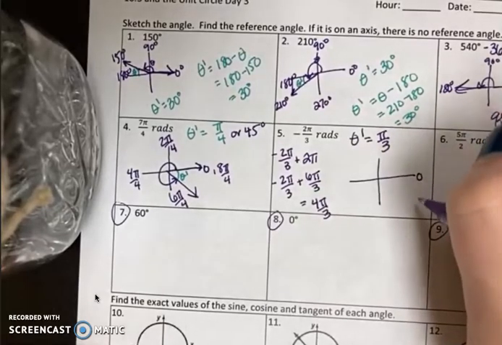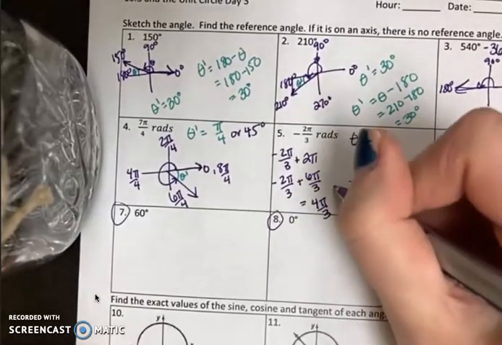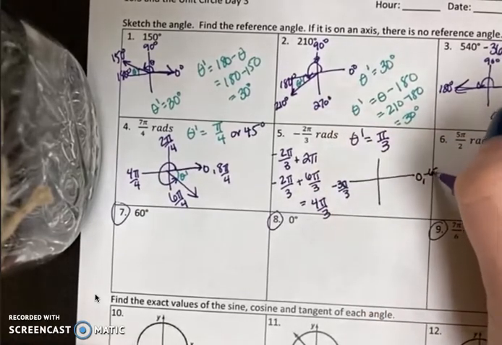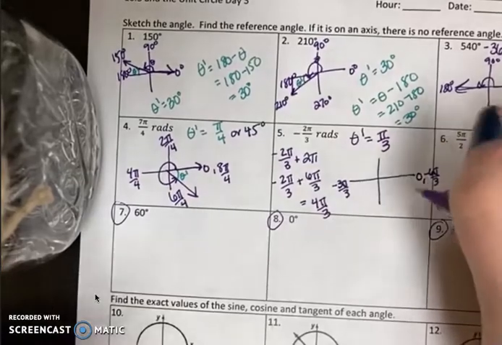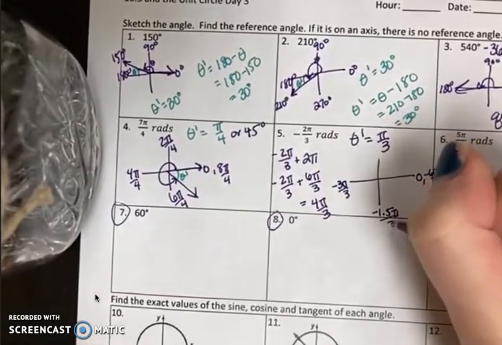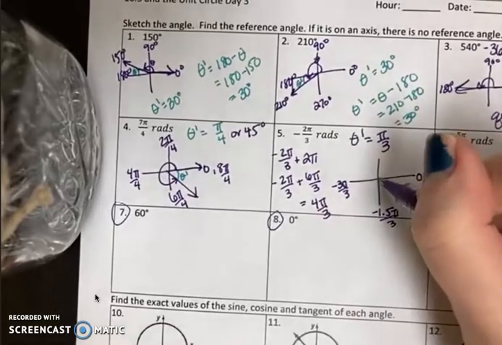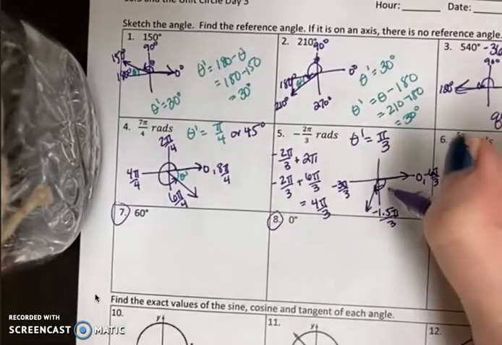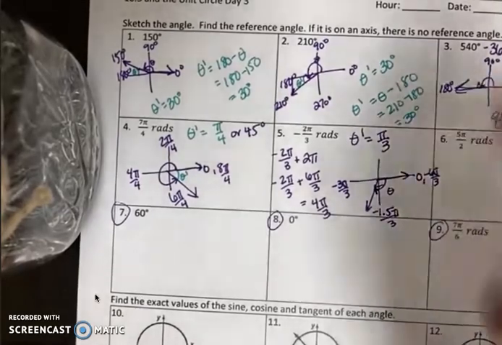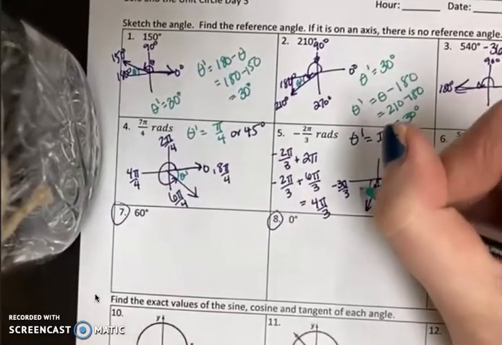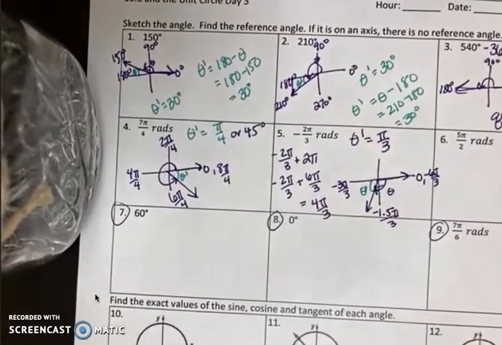So this is 0 and go in a clockwise rotation. This is negative pi over 3, and this is negative 6 pi over 3. Halfway between 0 and negative 3 is negative 1.5. So negative 2 pi would be right about here. That's up to you. It just kind of depends on how you want to approach it. But there's my theta prime right there.